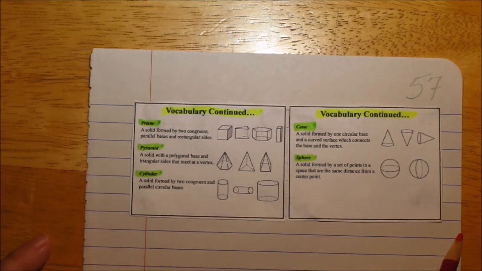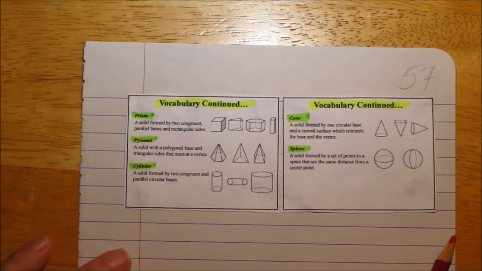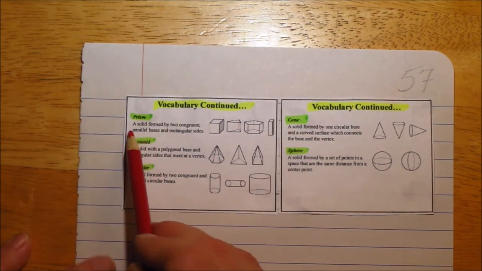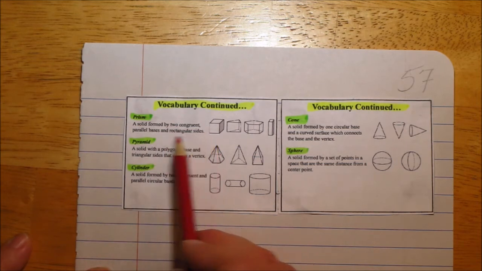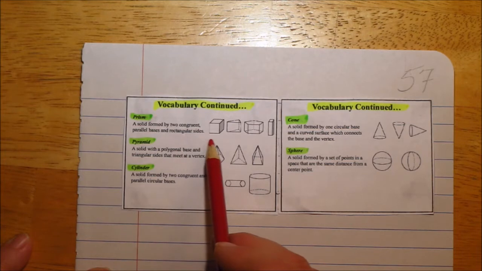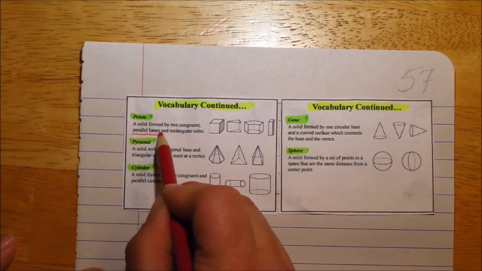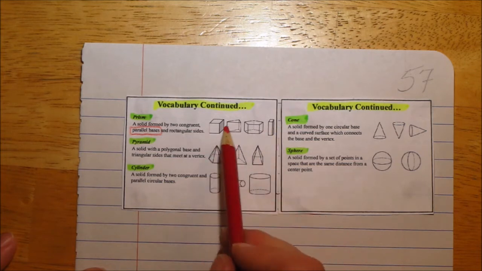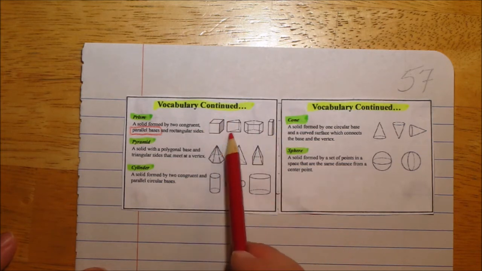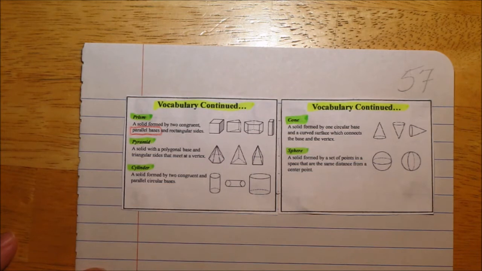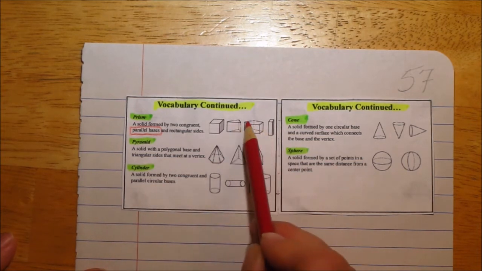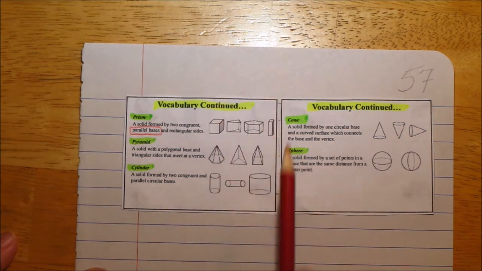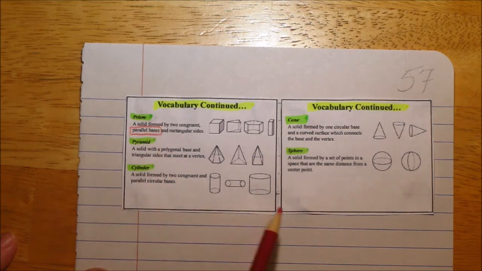What makes a prism a prism? What makes a pyramid a pyramid? All right, so prisms. The definition here says a solid formed by two congruent parallel bases and rectangular sides. Wow, what does that mean? Here's the main deal. Parallel bases. You'll notice that every one of these prism shapes has a bottom base and a top base, no matter what shape those bases are, because the sides are going to be straight up and down. So parallel bases is our primary keyword for a prism.